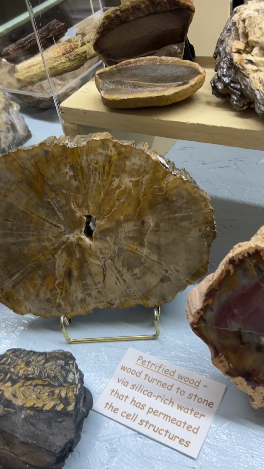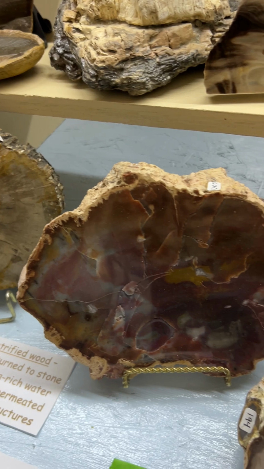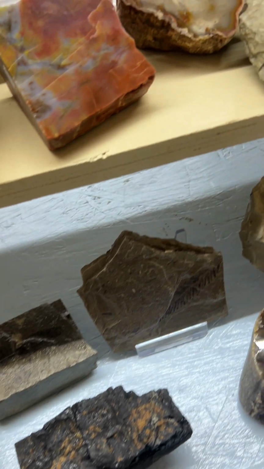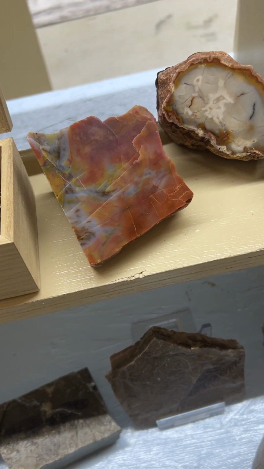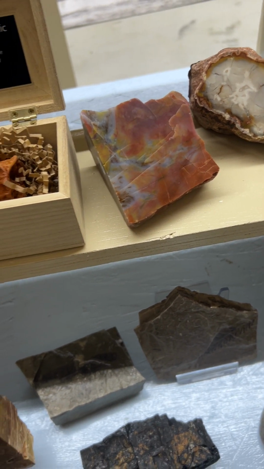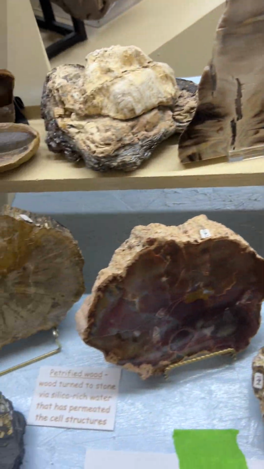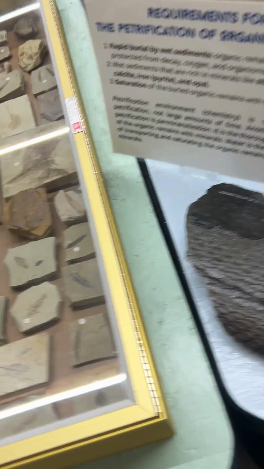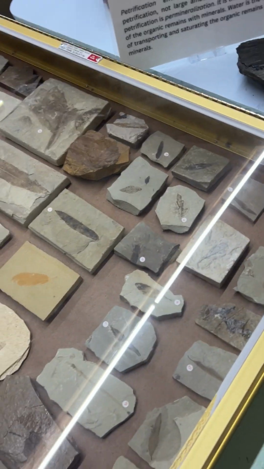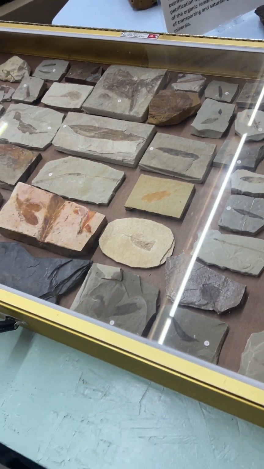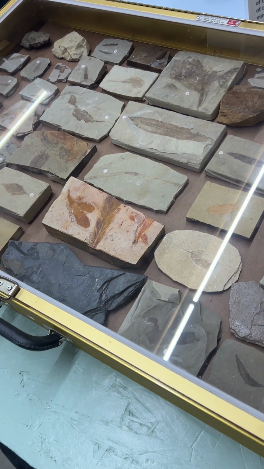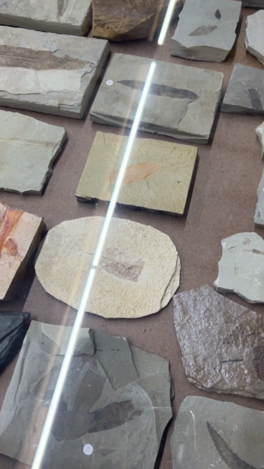All of this wood was saturated with mineral-rich water, most likely from the volcanism that took place around the flood and shortly after. And so these were all what we call mineralized. Same way with leaves. Here's a collection of actual leaves. Most of these are from the southwest portion of the United States, and they're all exquisitely preserved.